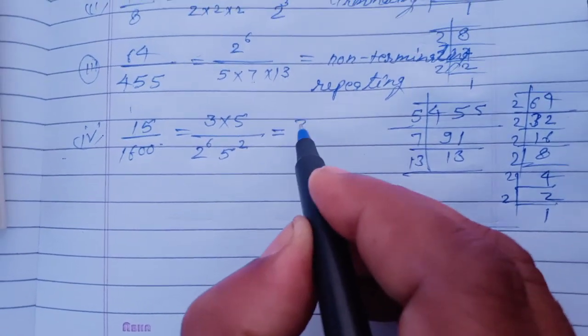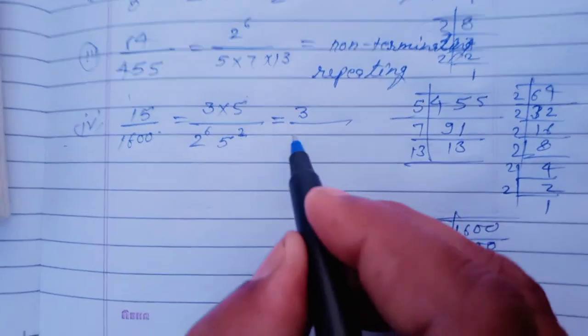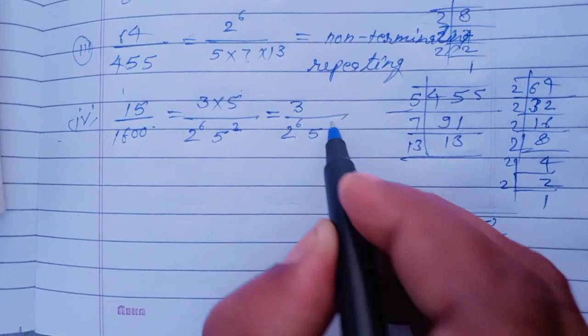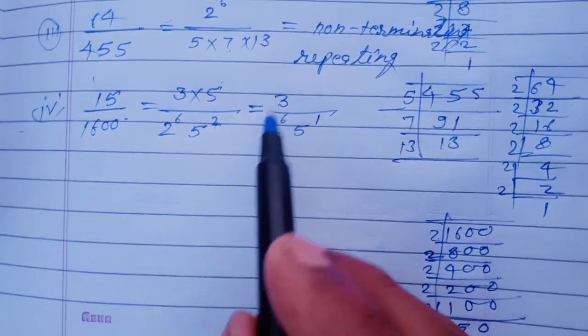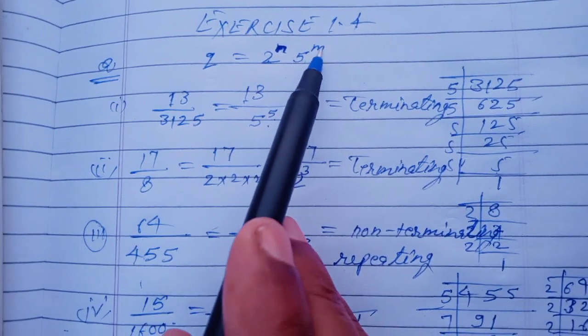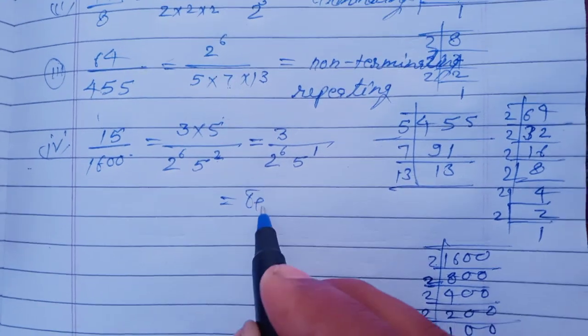In this, 3 and 5 will cancel out, so in the denominator 2 power 6 into 5 power 1. The denominator is in the form 2 power n 5 power m, so its decimal expansion is terminating.